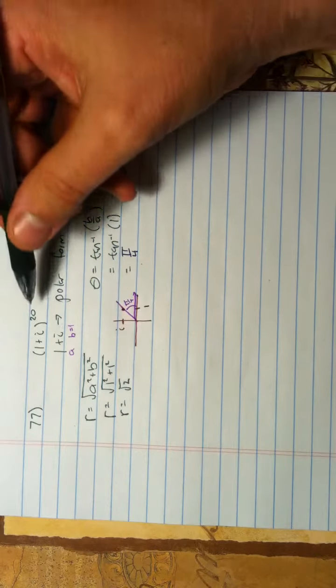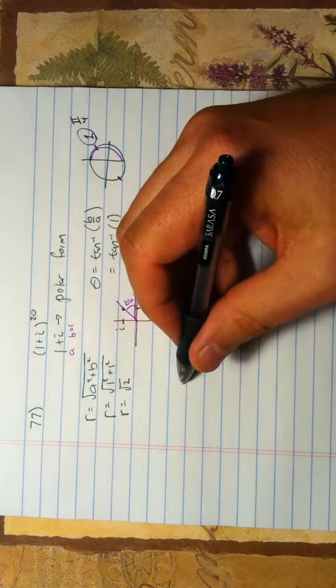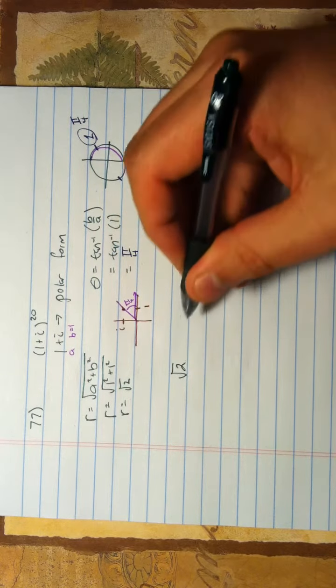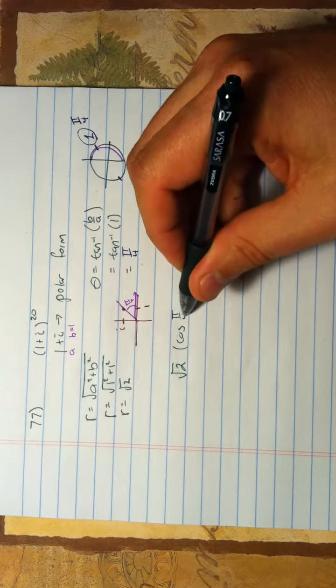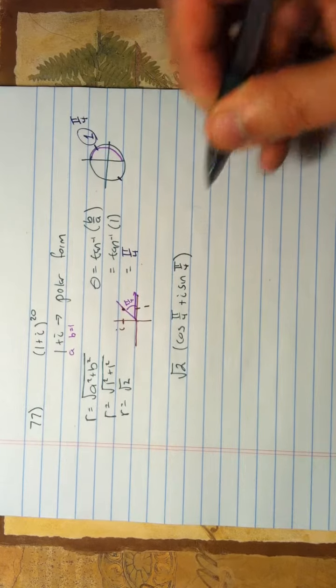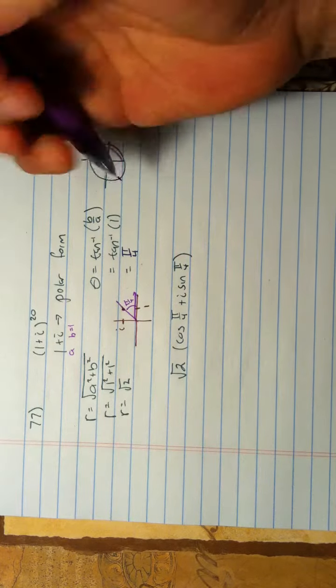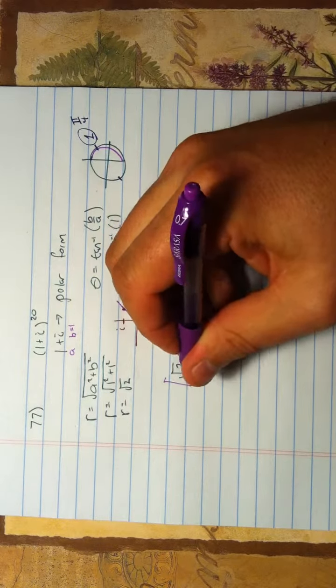Now I can write my problem in polar form. So my polar form is square root 2 times cosine pi over 4 plus i sine pi over 4. Now I have to do this to the 20th power. So we're going to raise this to the 20th power.